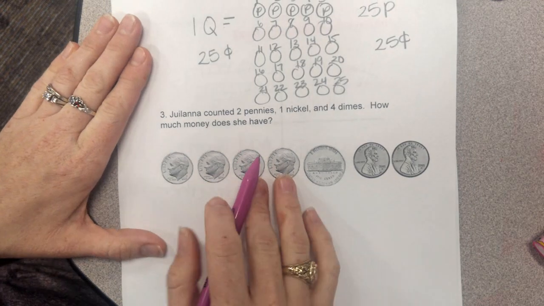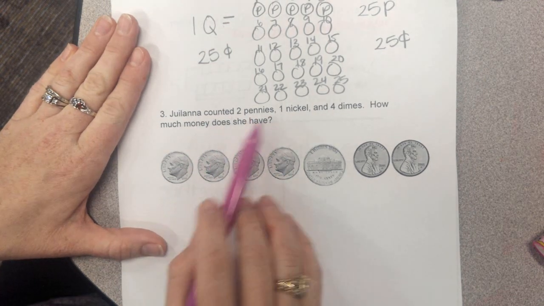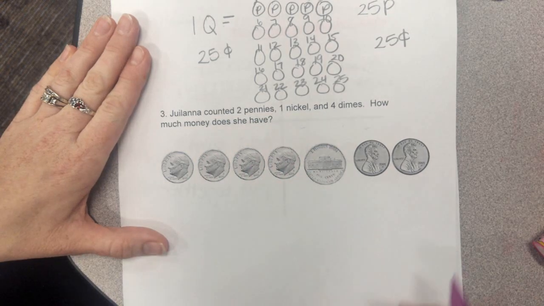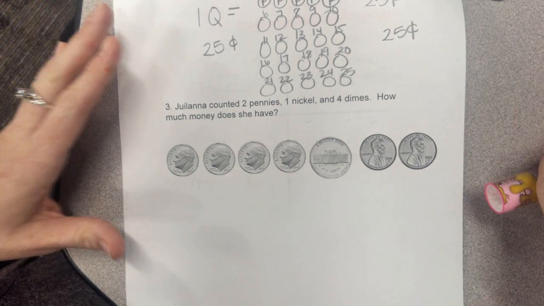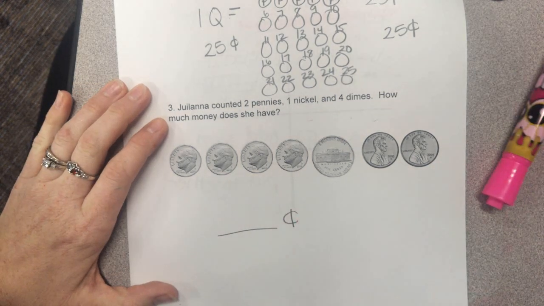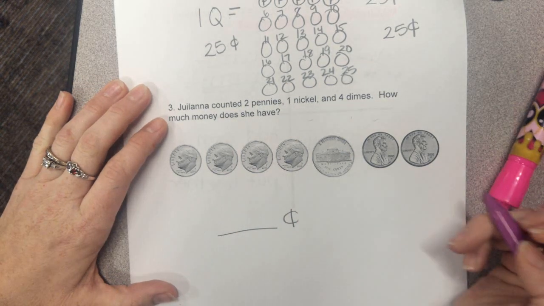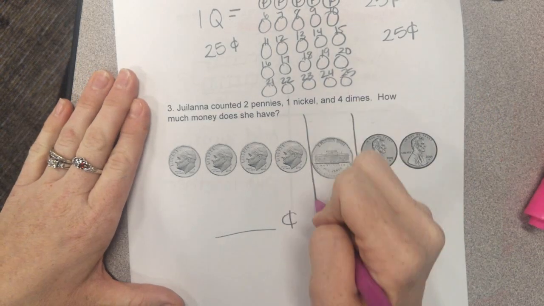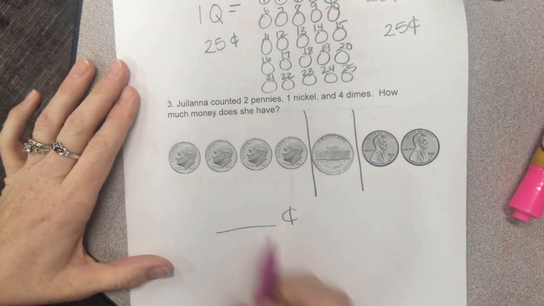Go down to number 3. Juliana counted 2 pennies, 1 nickel, and 4 dimes. How much money does she have? So we're looking for the amount of money. We need to divide our coins to show the different amounts.